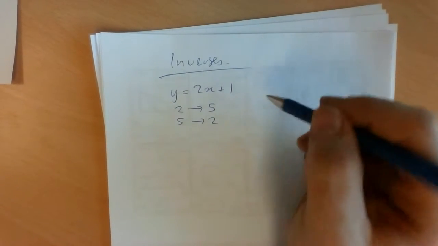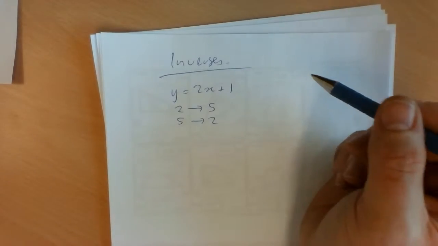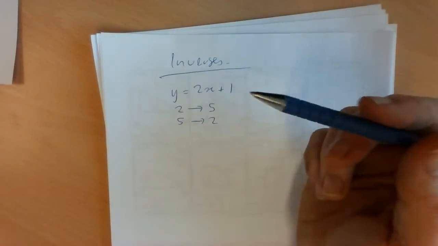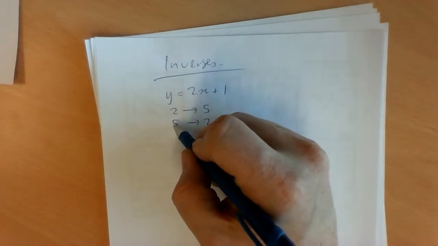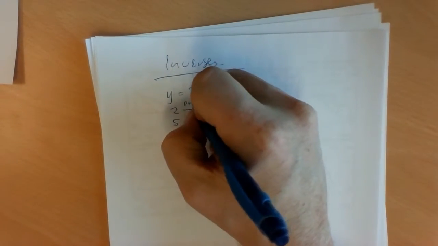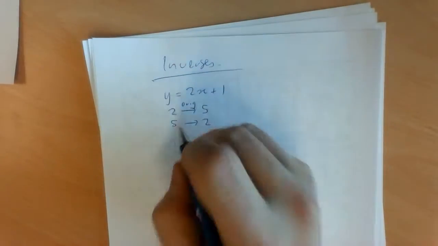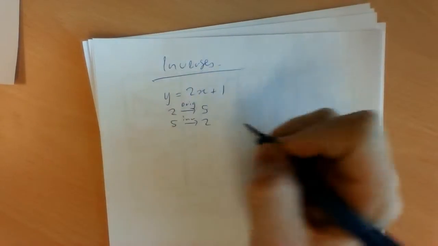So, in other words, the inverse function takes what a function gives it and sends it back to where it started. So the 2 became the 5, the inverse would turn the 5 into the 2. So the original is the 2 to the 5, that's this. The inverse would turn the 5 back into the 2.